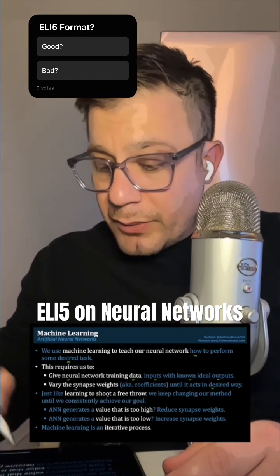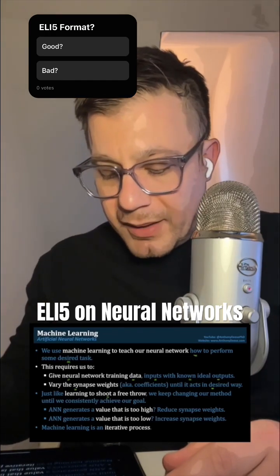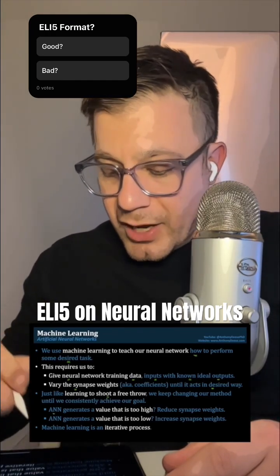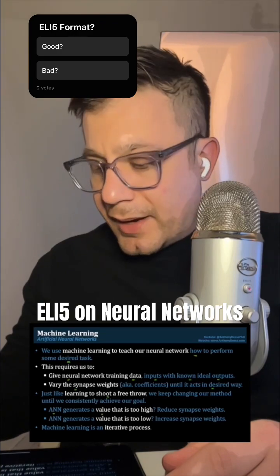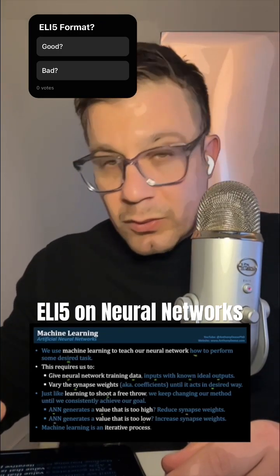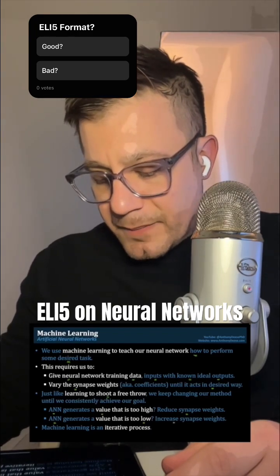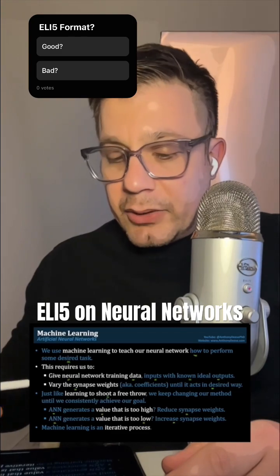Just like learning to shoot a free throw, we can keep changing our method until we consistently achieve our goal, which in that case would be making a basket. Let's say our neural network generates a value that's too high as compared to the ideal, we can reduce some of the synapse weights. If the neural network generates a value that's too low as compared to the ideal value, we can increase some of the synapse weights. Machine learning is inherently an iterative process.